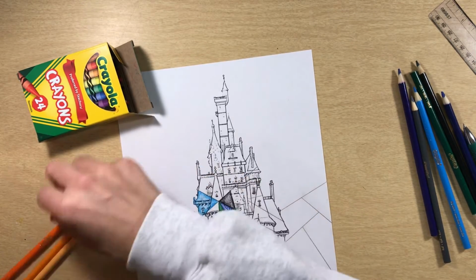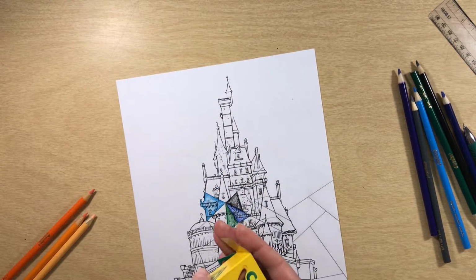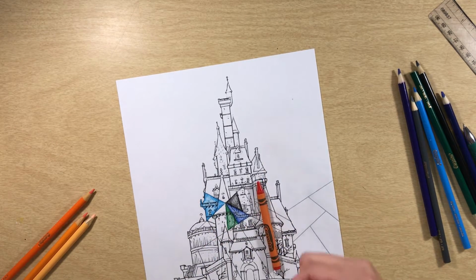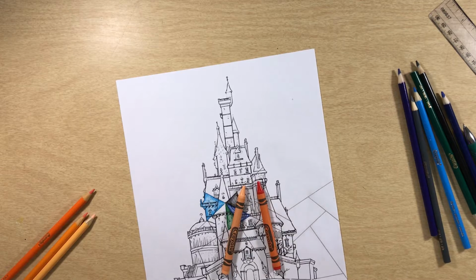Oh, you know what I meant to do? Sorry, I meant to color the background with crayon. Let me go ahead and get a couple crayons out, because this project also works in crayon, so feel free to use crayon if you'd like to. I'm gonna do a pretty light color.